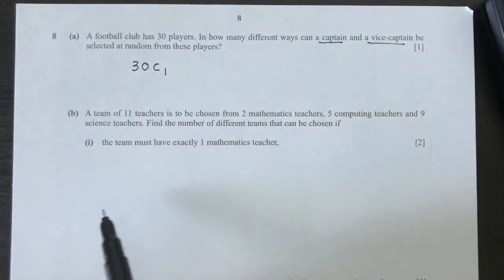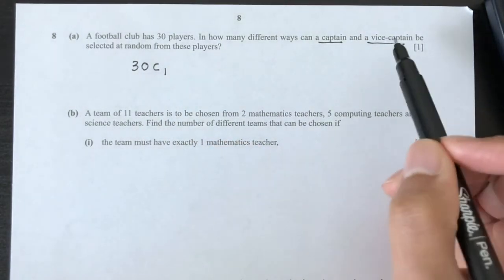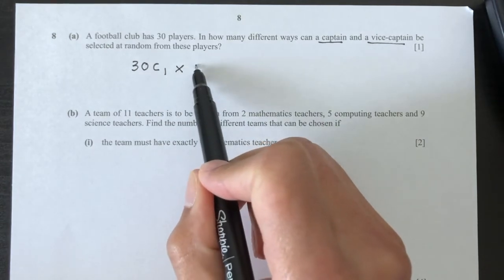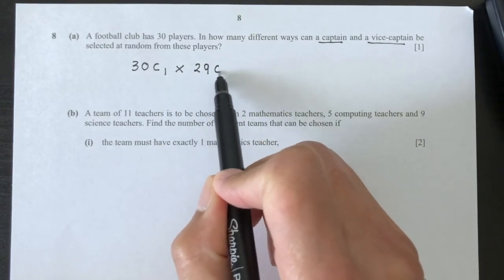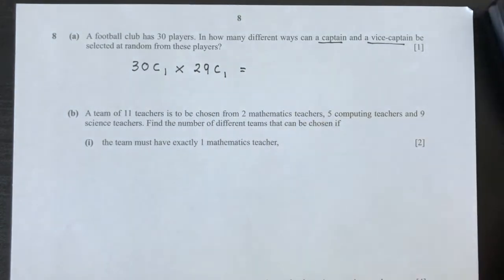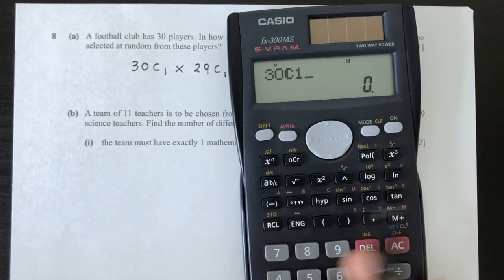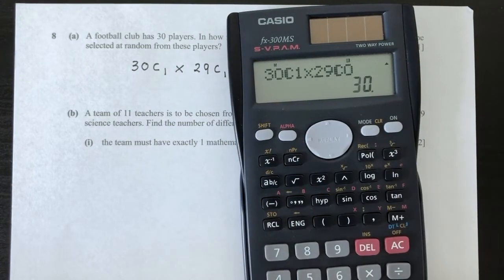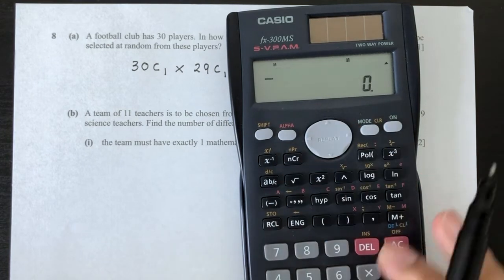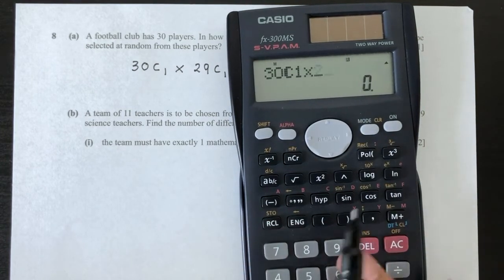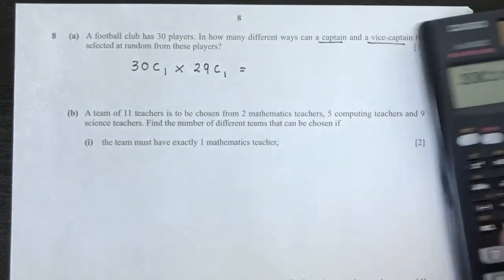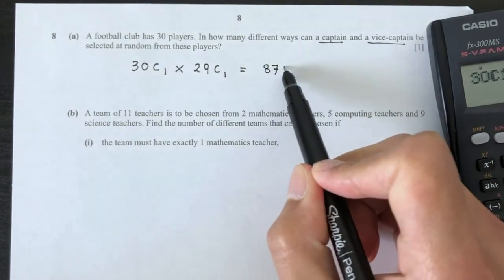choose one captain. And then when you're going to select your vice captain, we will have 29 remaining, selecting your vice captain. So 30 choose 1 times 29 choose 1. That should give you 870 as your answer.